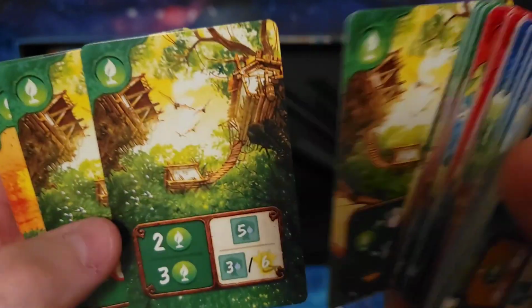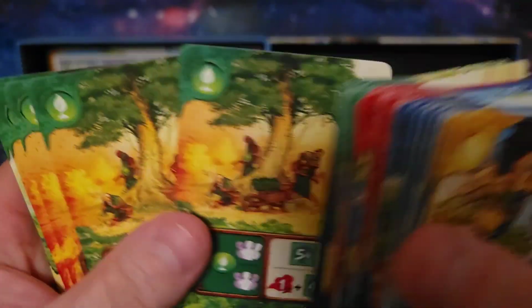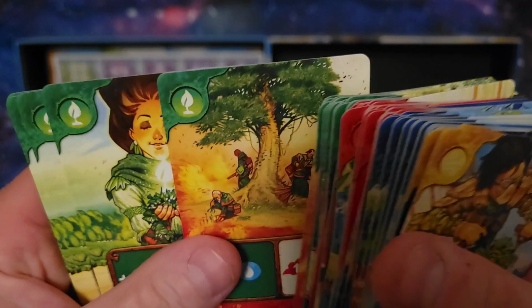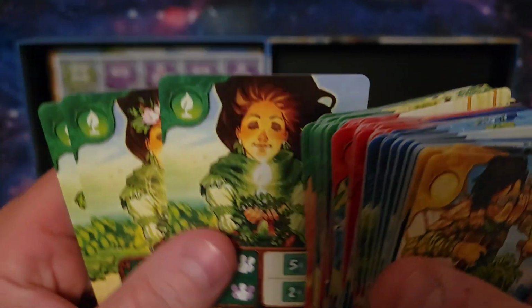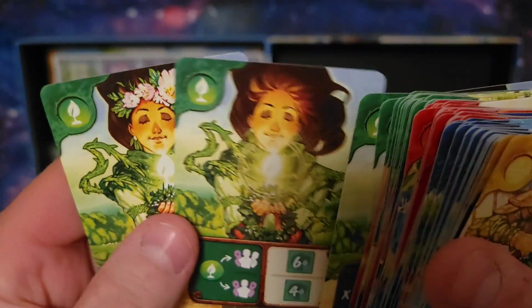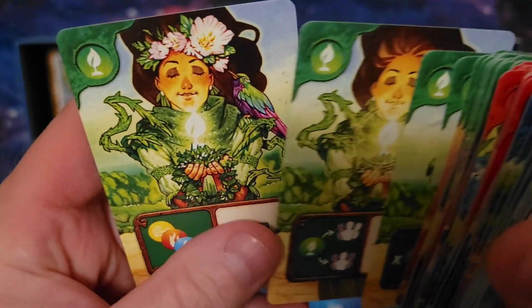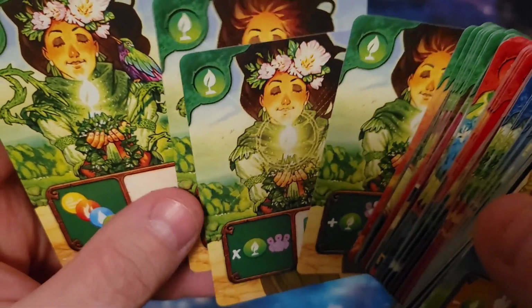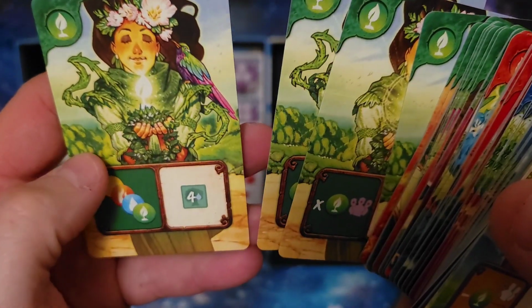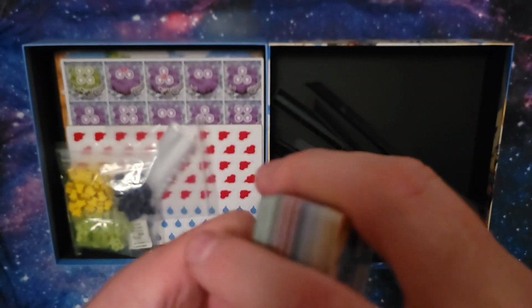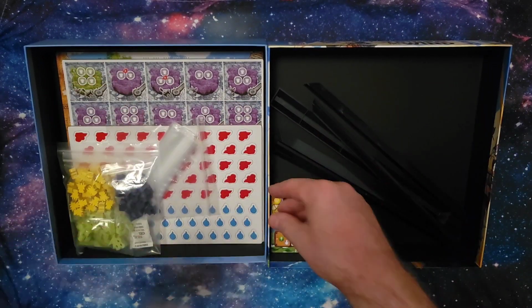First to build their 5 villages triggers the end of the game, and then after the end of the game, oh, look at that bird. After that, whoever has the most victory points wins. Oh, that's cool with the vines and the bird. Yeah, there's just enough diversity in these cards to make them really beautiful. That's awesome. But then here, there are 2 more types of cards.